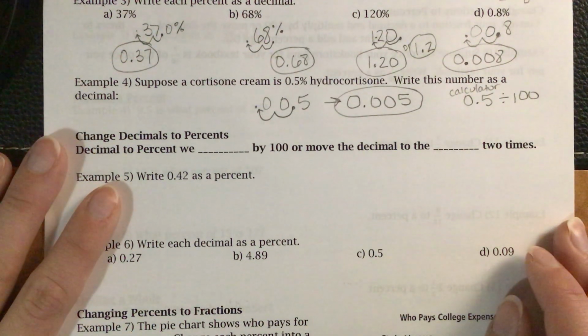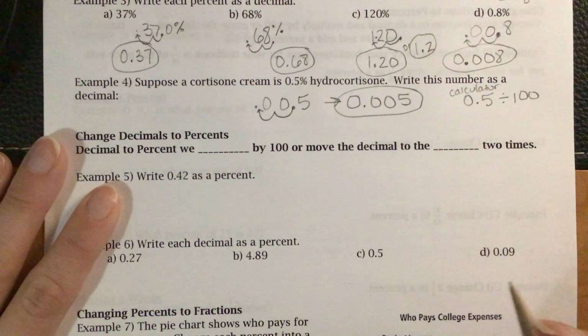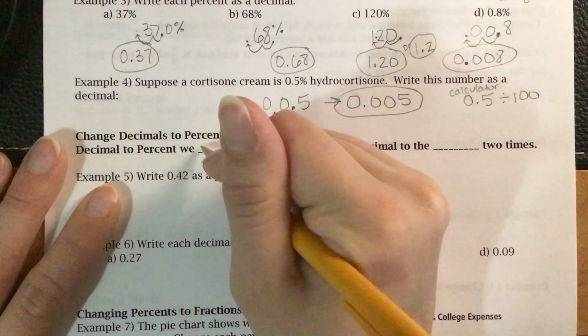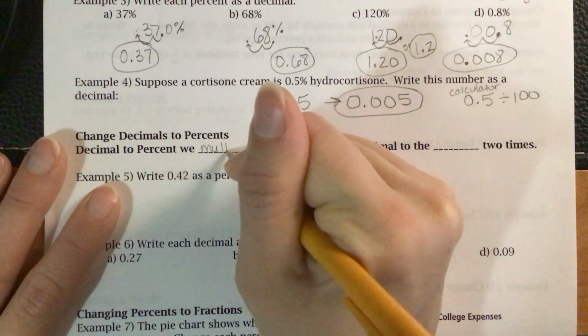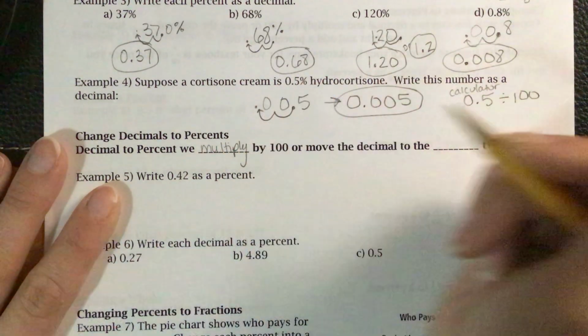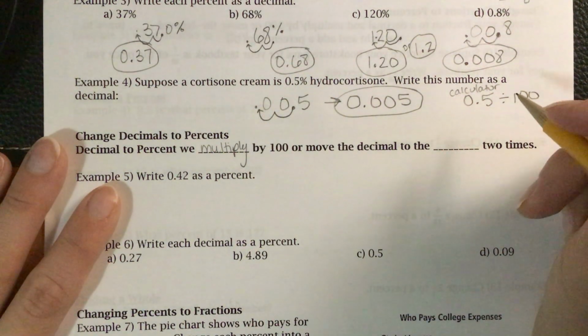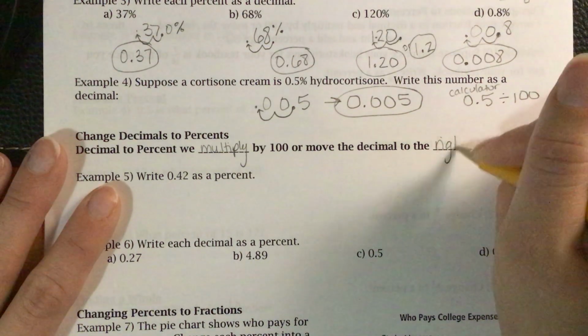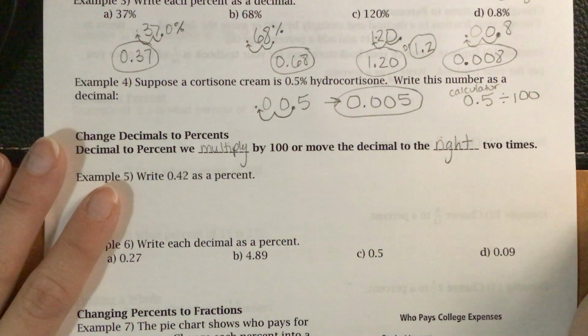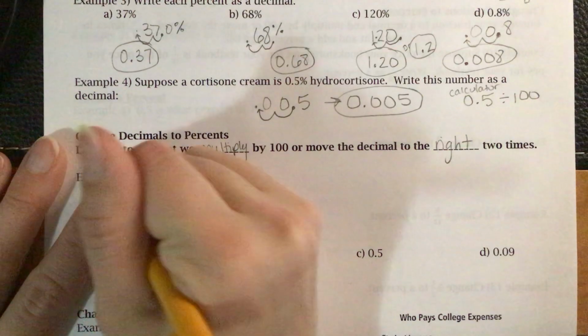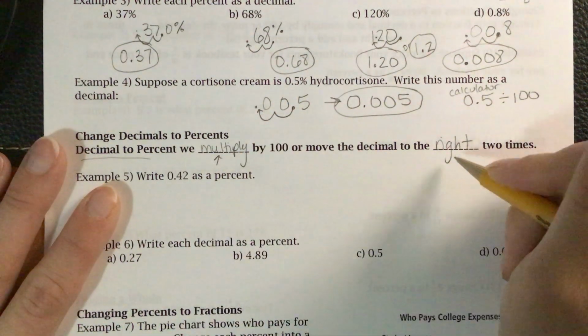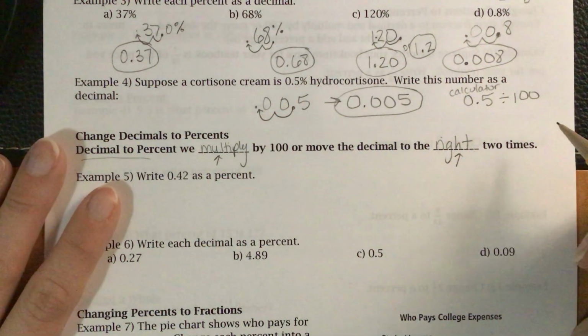Changing decimals to percents. A decimal to a percent, we multiply by 100, or we move the decimal to the right 2 times.